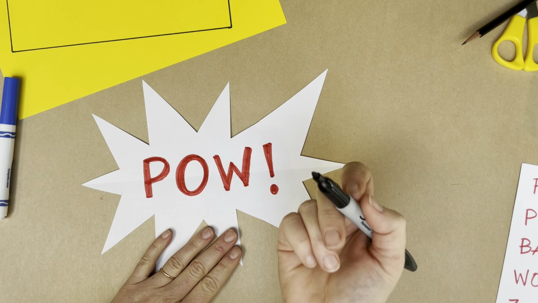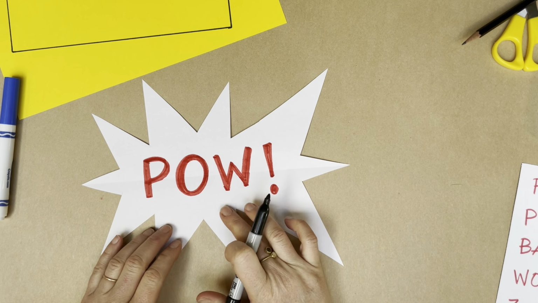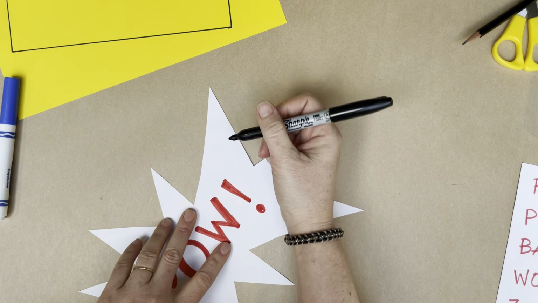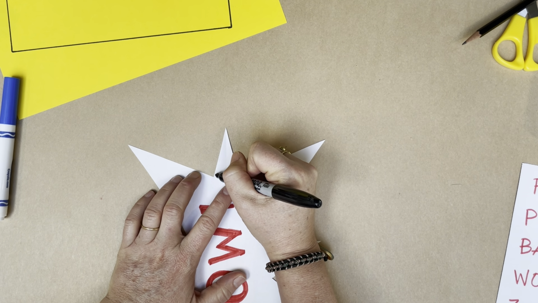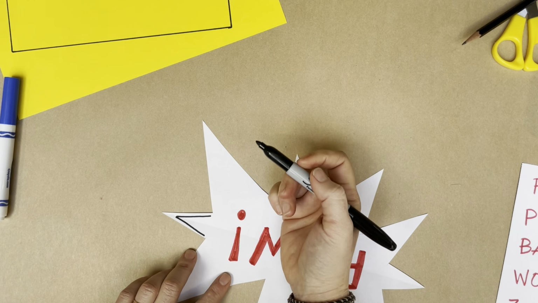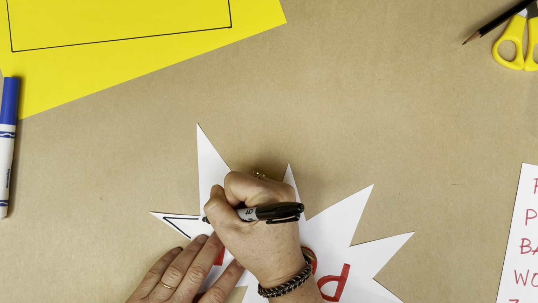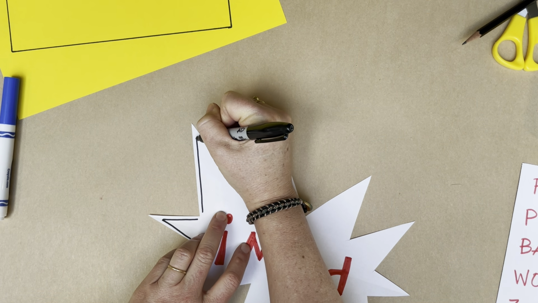Next, I'm going to take my black Sharpie and I'm going to outline these marks here. In a lot of Lichtenstein's work, you will see a lot of strong lines. I'm not going to necessarily try to connect them all, because then we're just going to do up and down.